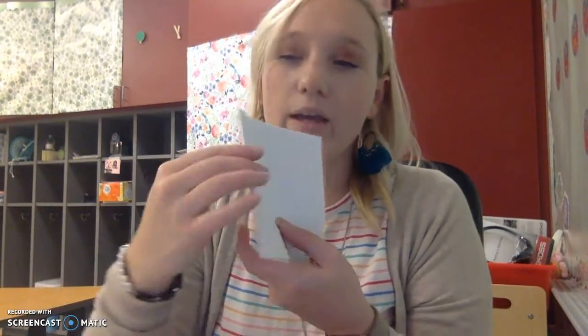Now that you have your paper folded, you're going to grab your scissors, and we're going to cut the top off. Very good. Now you have the pages for a book. If you need to pause this video to work on folding your paper, you may do that.